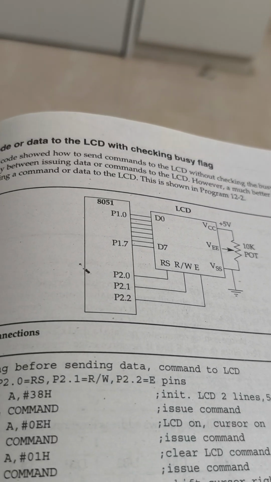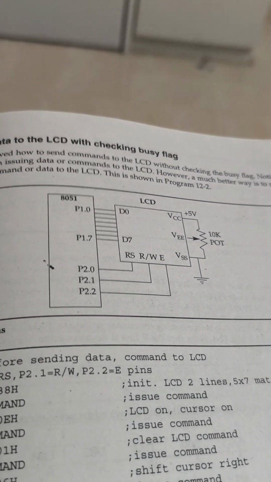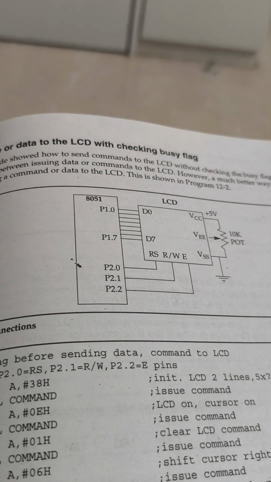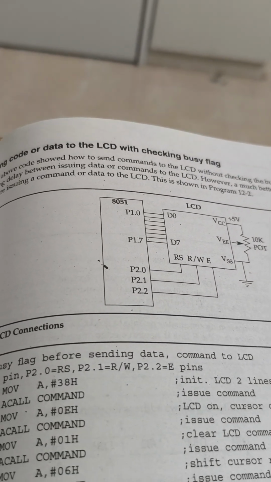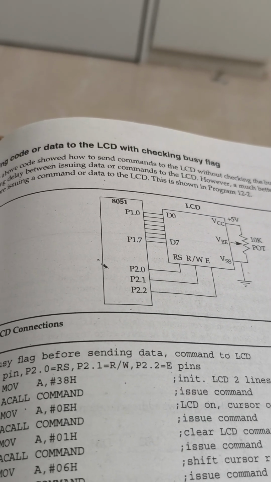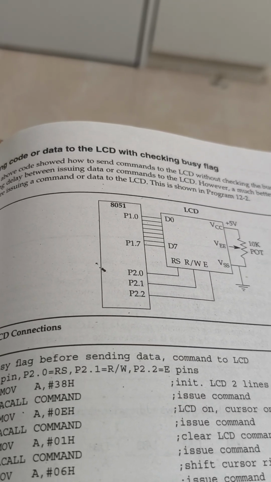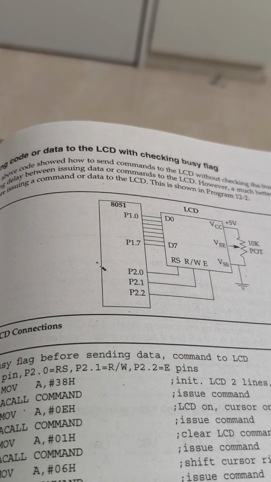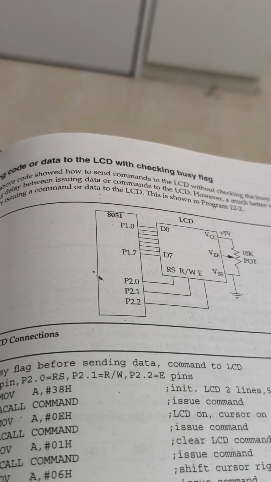In the exam, definitely they will ask out of 4 or 5 interfacing concepts, like LCD interfacing with the 8051 microcontroller, keyboard interfacing, ADC interfacing, DAC interfacing, and stepper motor interfacing with 8051.